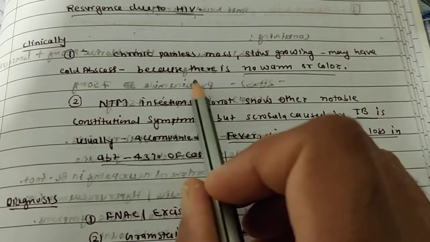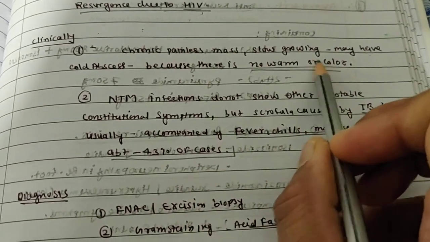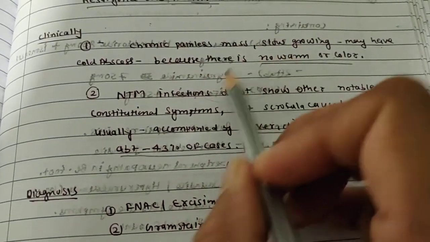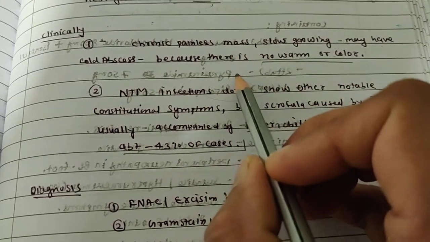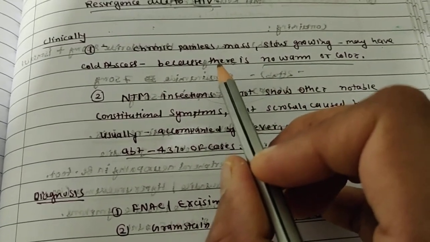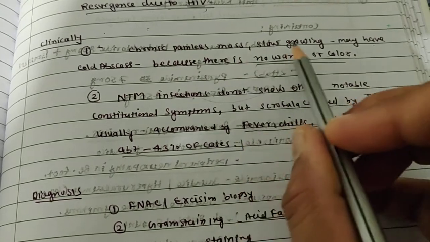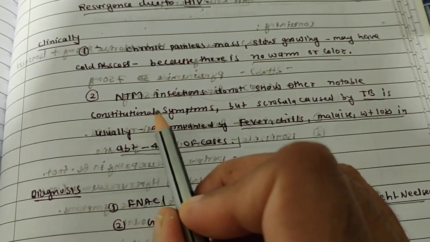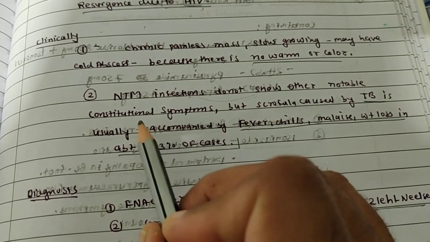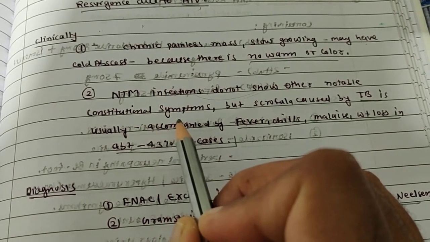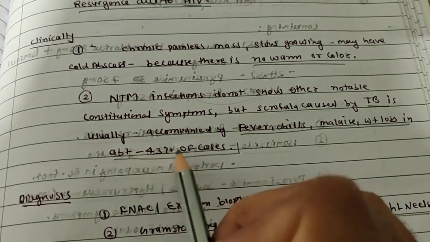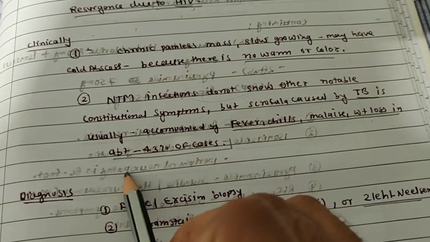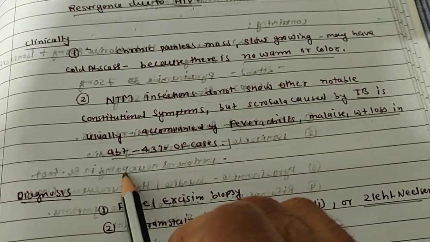Clinically, there is a chronic, painless, slow-growing mass, which may have a cold abscess. There is no warmth, colour change, tenderness or pain in the neck. This is characteristic of tuberculosis: a chronic painless, slow-growing mass in the neck. Non-tubercular infection does not show notable constitutional symptoms, but scrofula caused by TB is usually accompanied by fever, chills, malaise and weight loss in about 43% of cases.